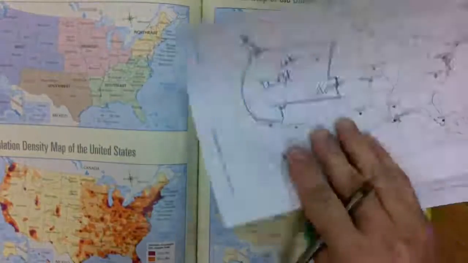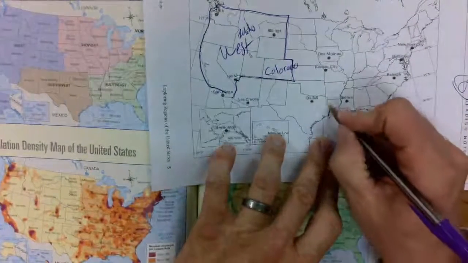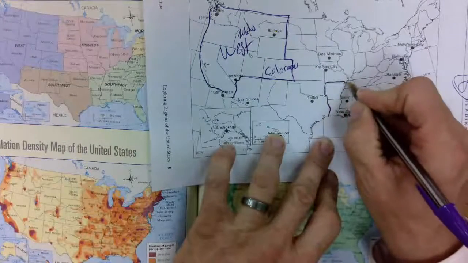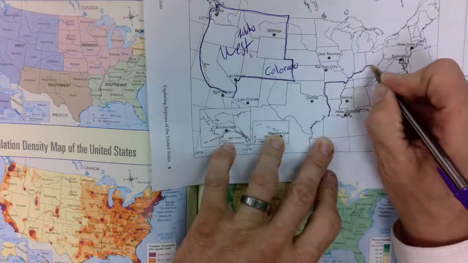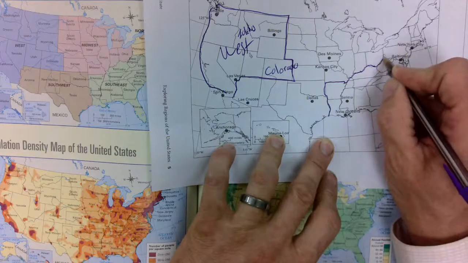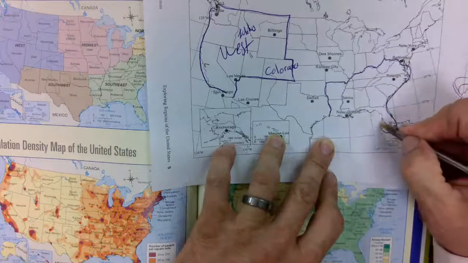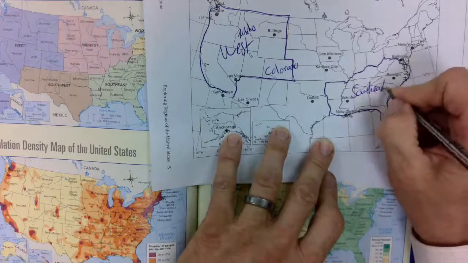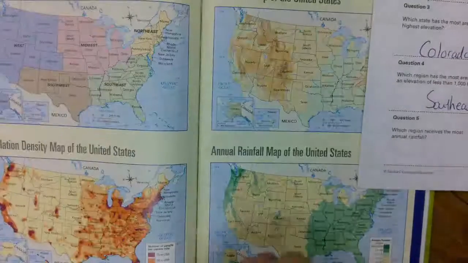And let's go ahead and see if we can figure out the southeast here. Between Texas and Louisiana, around Arkansas, we're going to include this Kentucky. This is a river here that makes Kentucky have that jagged border. West Virginia, and then out to the coast. This is the southeast. Okay, number 5, last one for today.